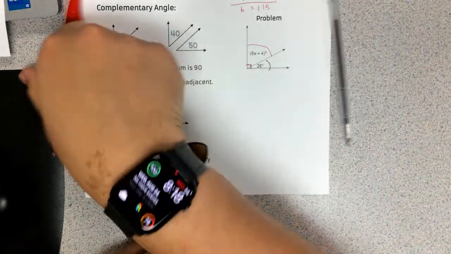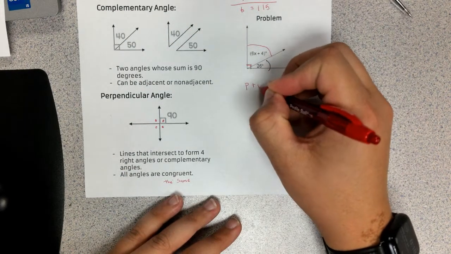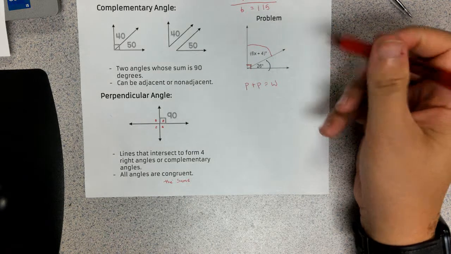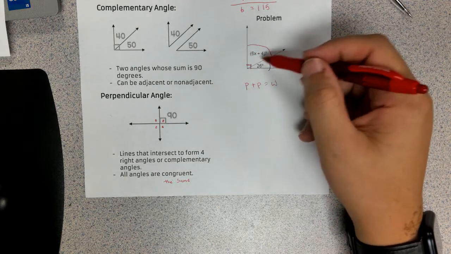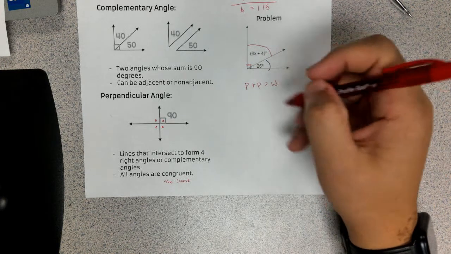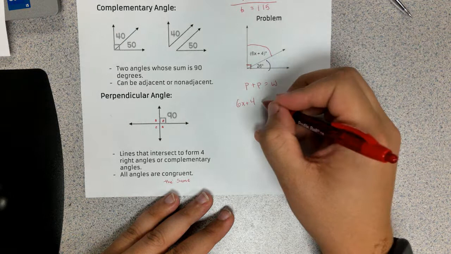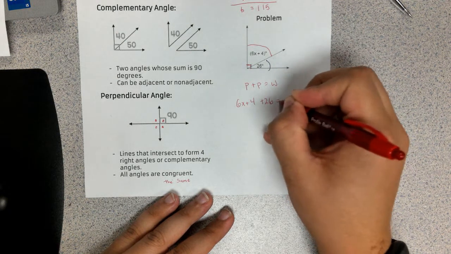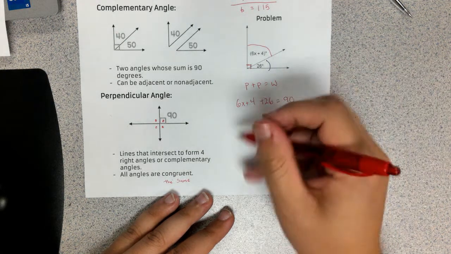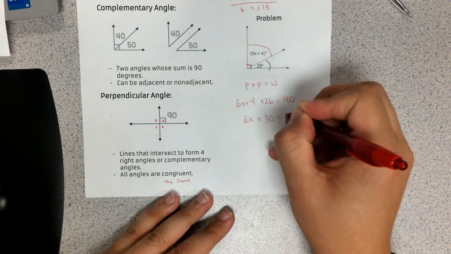And so we can use our angle addition postulate, which is part plus part equals whole, because we know each part, and we know that the whole thing is going to be 90 due to this box. Okay? So we can say that 6x plus 4 plus 26 is equal to 90. We combine like terms, so I get 6x plus 30 is equal to 90.